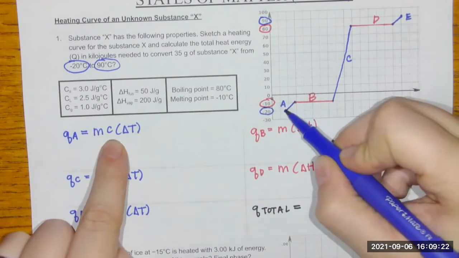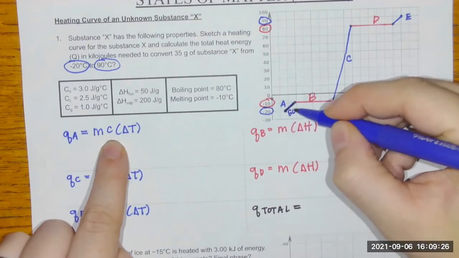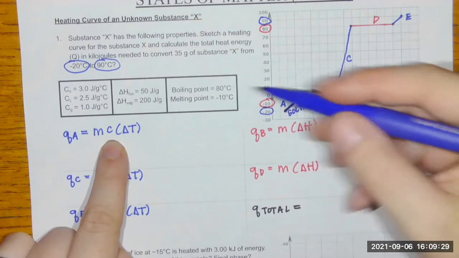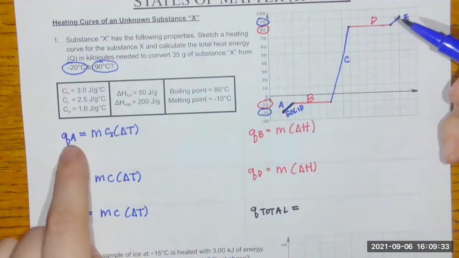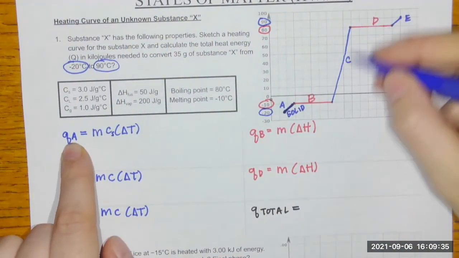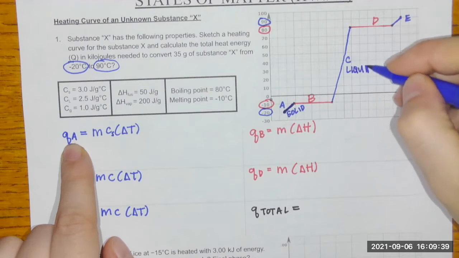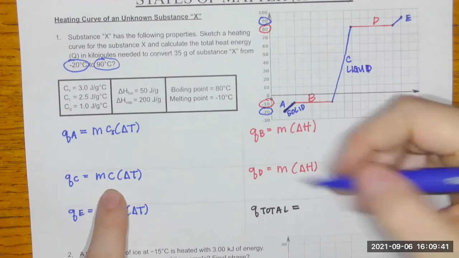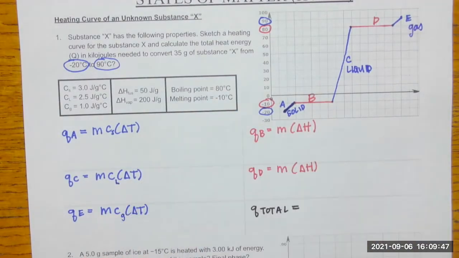In section A, this is where the solids exist, so I need to make sure that I use Cs for solid. In what I called section C, this is where liquids live, so I need to make sure that this is Cl, and up here Cg.